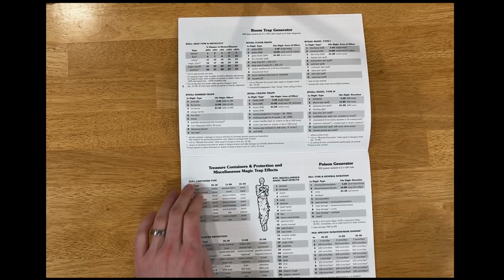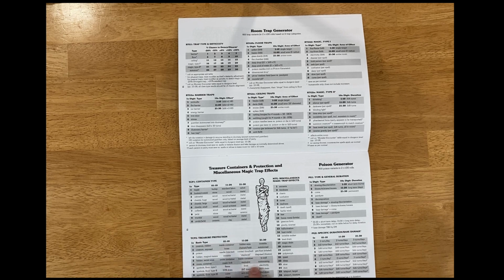As the name suggests, all of the tables are D30 based. The D30 is a bit of an odd dice. I think it's most popularly used in the Dungeon Crawl Classics game. But the good thing is you don't even need a D30 to use the books.